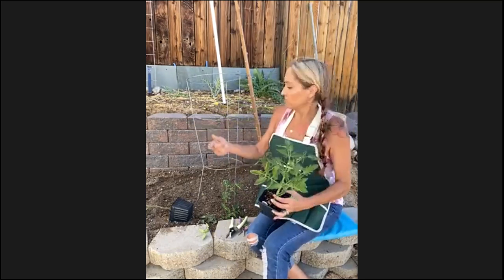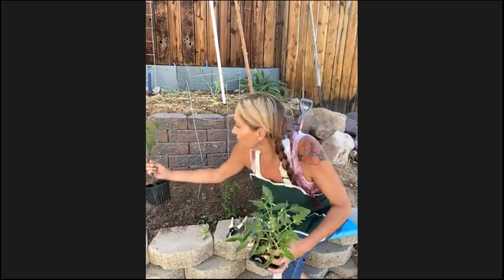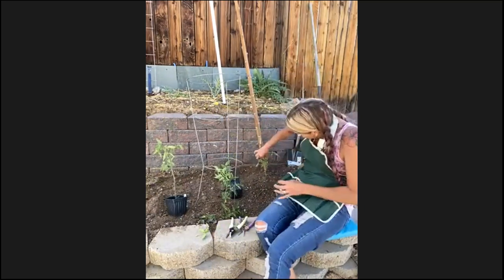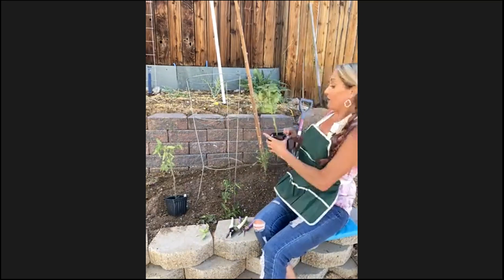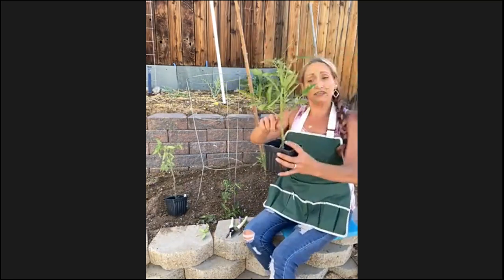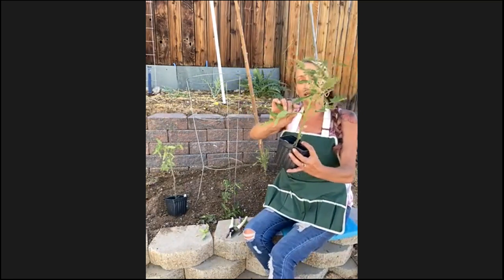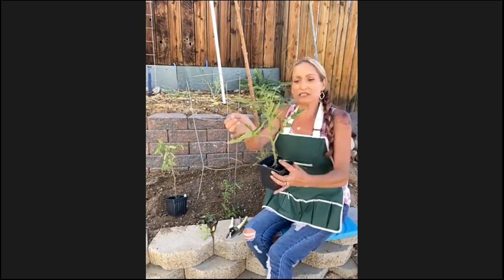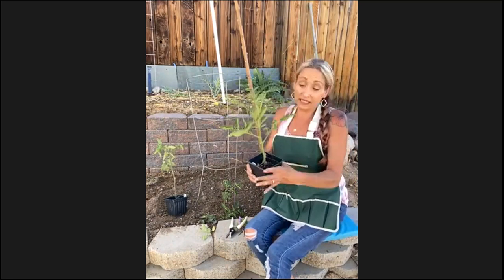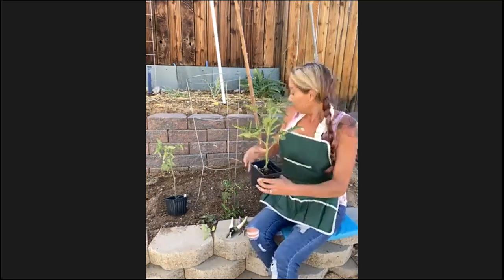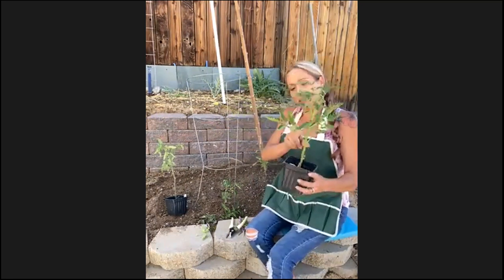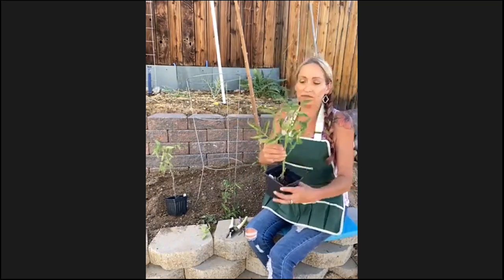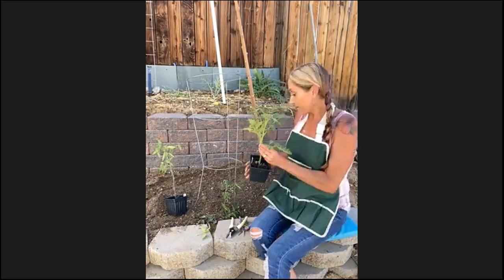Can you hand me another? I'll just show you on this one. Anyway, when you have an indeterminate tomato plant, in the little armpit here, they're gonna get a little shoot that comes out. This one just doesn't have any yet. And this is an indeterminate tomato plant. So you want to take those off all the time. It'll come out at a 45, just like that. Take them off, leave the big ones.